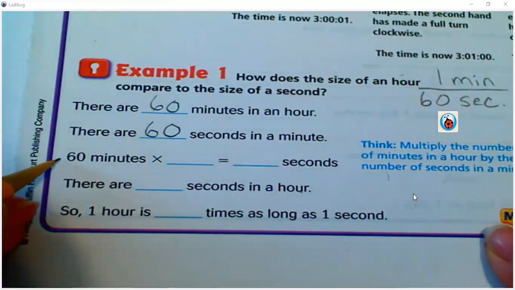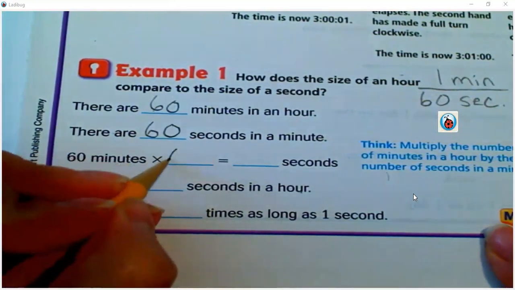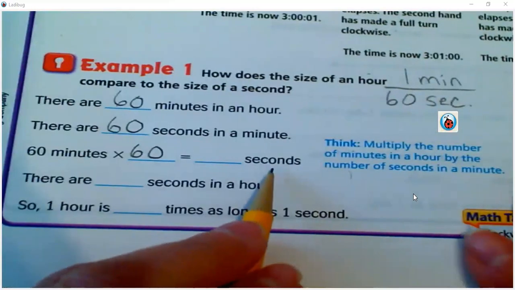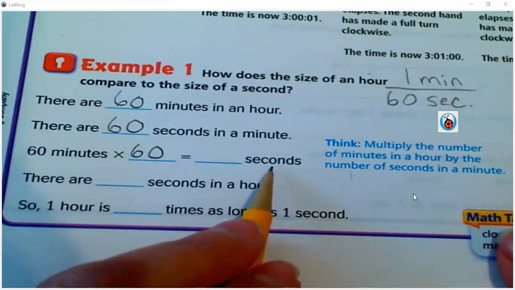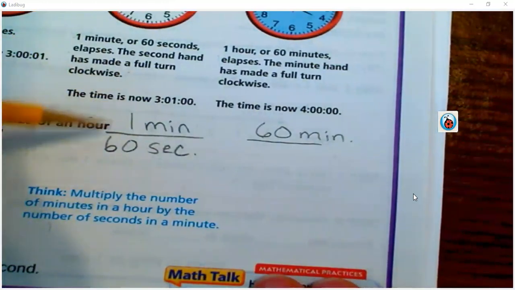So we would need to do 60 minutes times 60 to find the total amount of seconds. So I'm going to bring it over to what I wrote out here, because I always like to model these with this fraction idea.